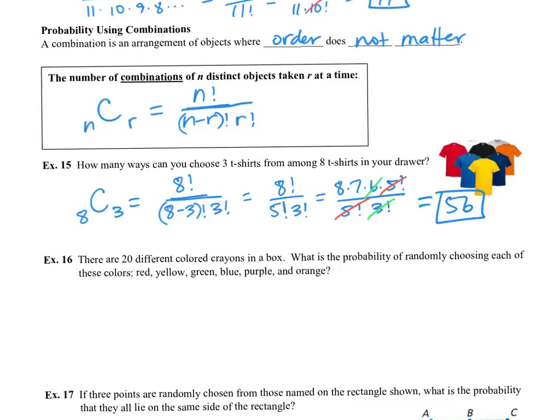Okay, how about this next example that says there are 20 different colored crayons in a box. What is the probability of randomly choosing each of these colors? Red, yellow, green, blue, purple, and orange. Okay, so how many, let's count.